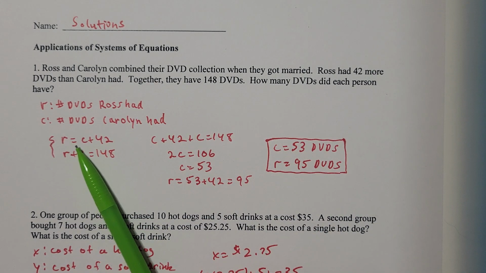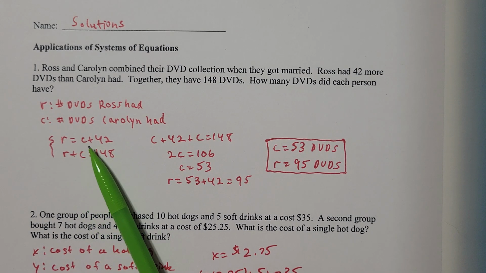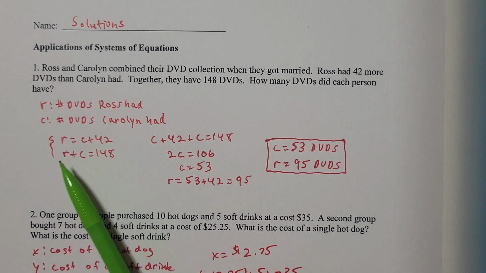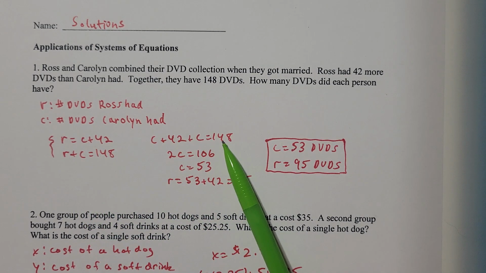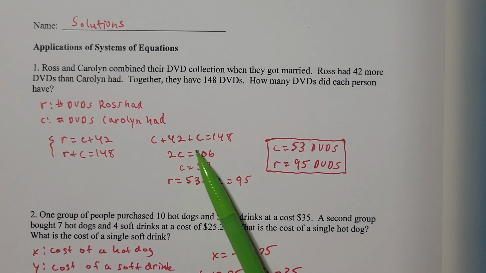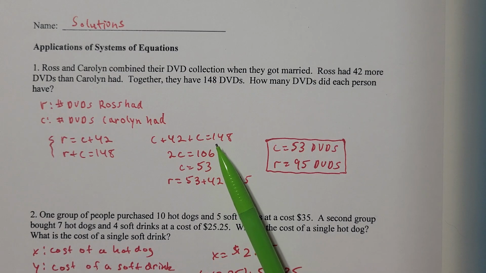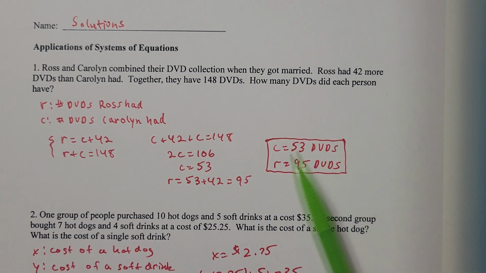The top equation is already solved for R. So where I see R in the bottom equation, let's go ahead and replace that with C plus 42. So I got C plus 42 plus C equals 148. C plus C is 2C. And if I subtract 42 from both sides, 148 minus 42 is 106. Divide by 2, C is 53.